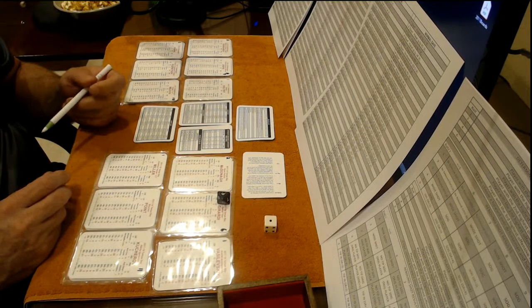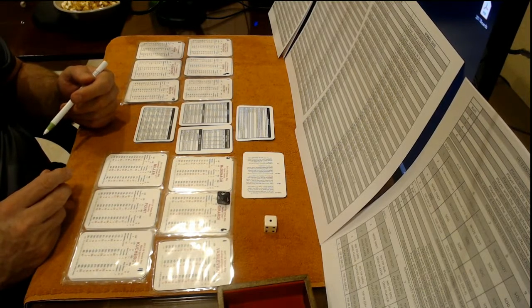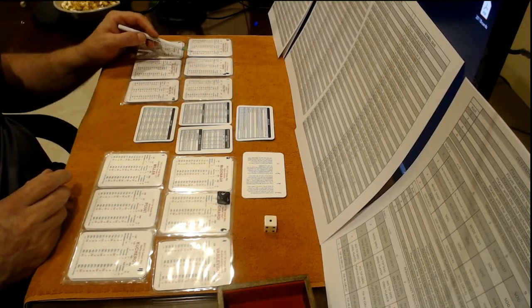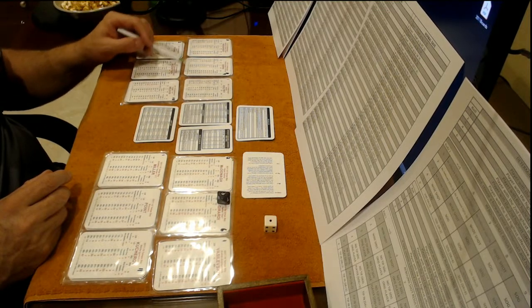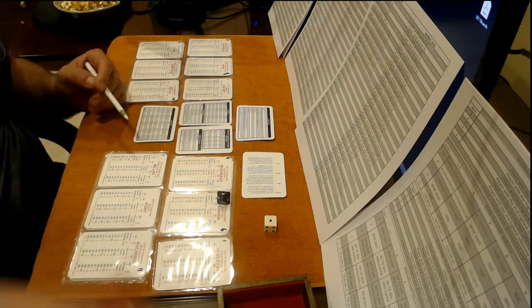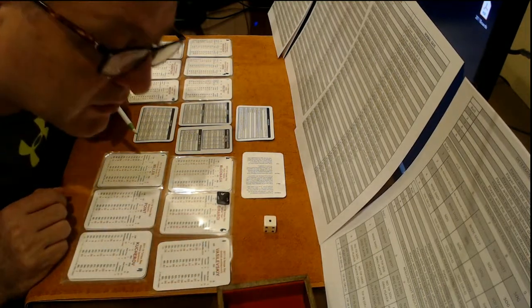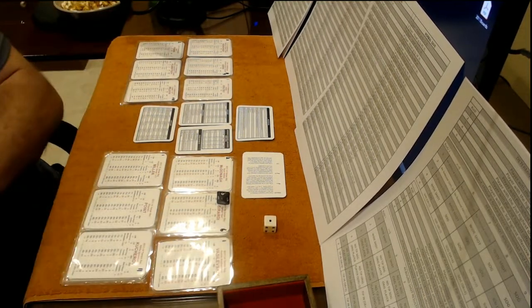Plus 1. 2 and a 1 is 3. Plus 1 is a 4. 1 to 4, they block it. And they do. It's a 3. So another block shot by Washington. Washington's got 3 blocks. Tampa Bay's got 0.